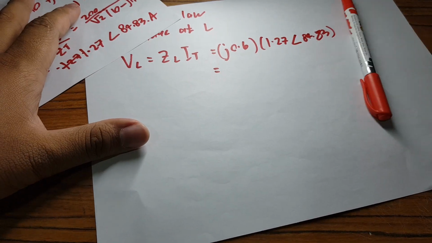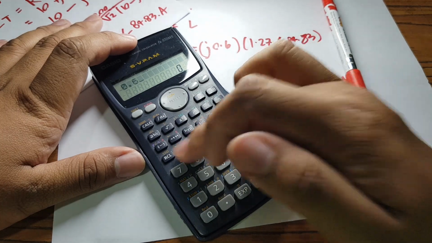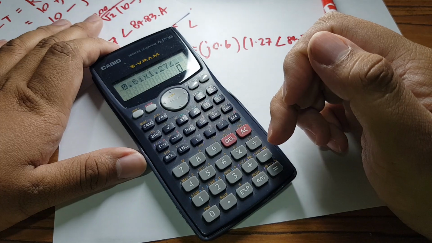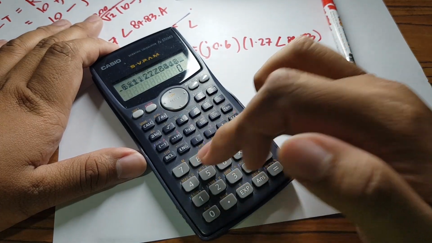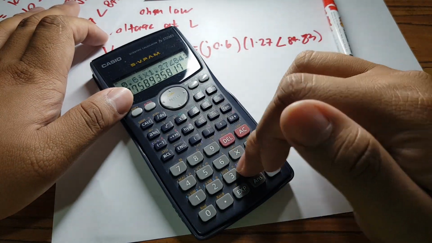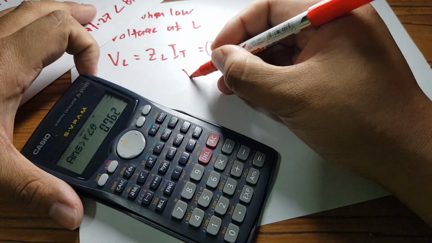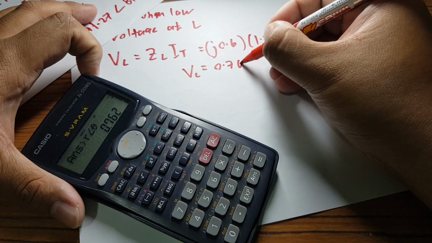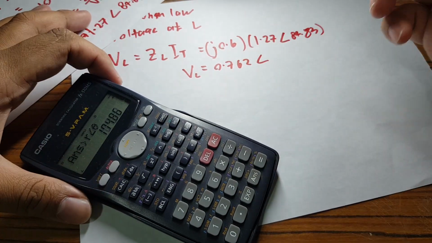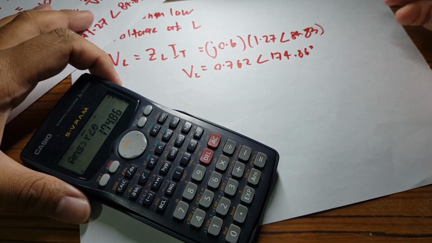So you get the voltage, so 0.6 multiplied by 1.27, 84.83. So for voltage also you have to use the polar form. So for polar form, the voltage here V at L is 0.762, and the angle, don't forget the angle, is 107.486 degree.